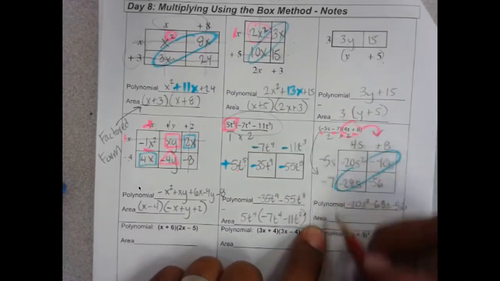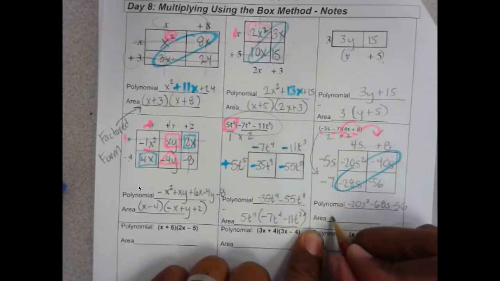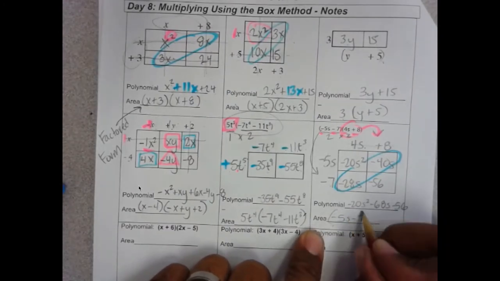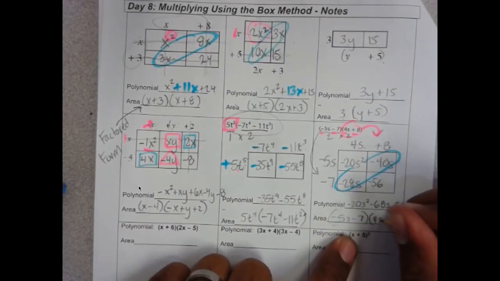And again, the area expression is just pretty much what they already gave you, the same thing written in the factored form. So remember, we call this factored.